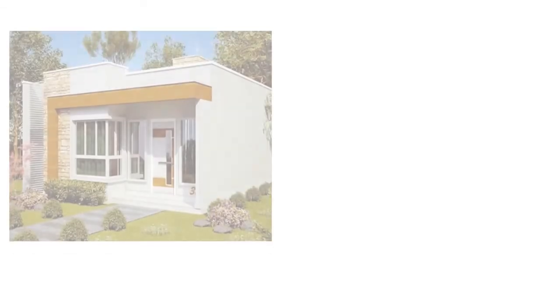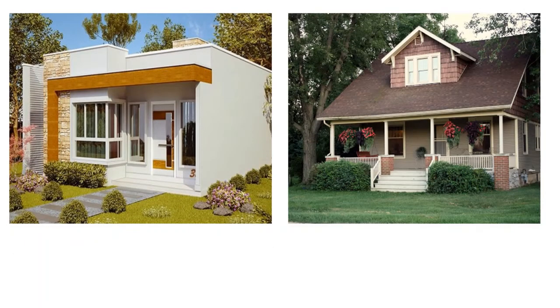Children, now observe both the houses. Observe carefully, children. Do both the houses look the same? Observe, children. Do both the houses look the same? No. But why, children? What is the difference?